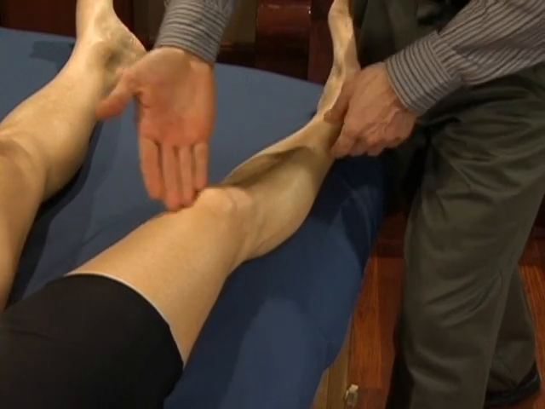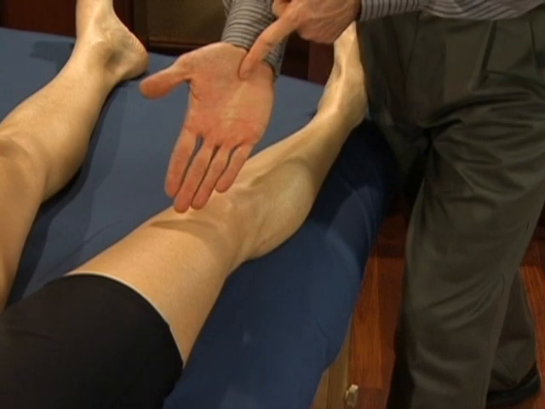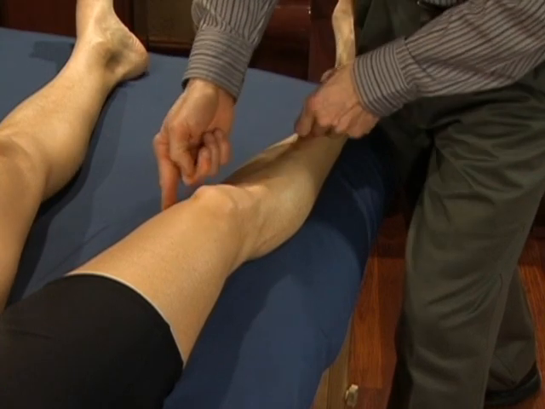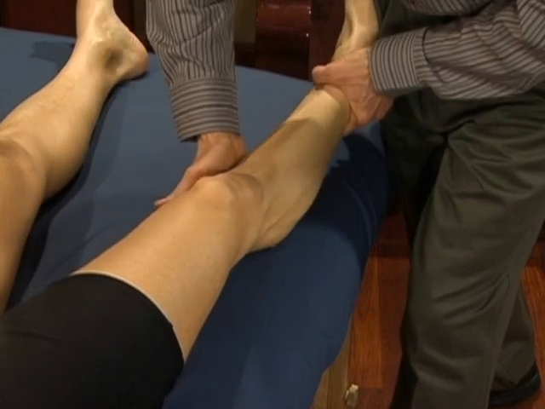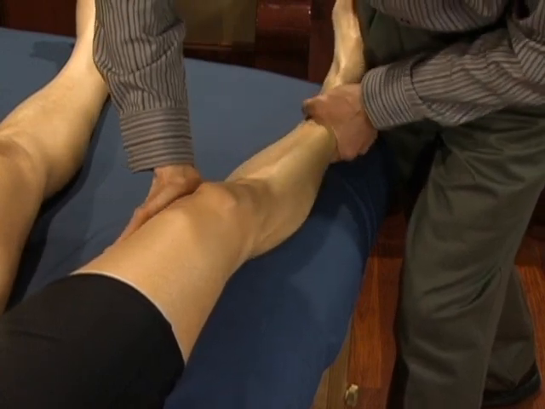Just like in our previous test, the hand position is very important. The middle of your palm should be resting right over the middle of the joint line. It should not be too far above or too far below the knee, or you won't get an accurate reading.